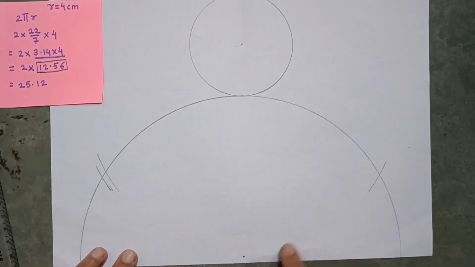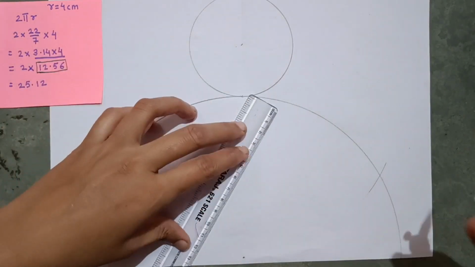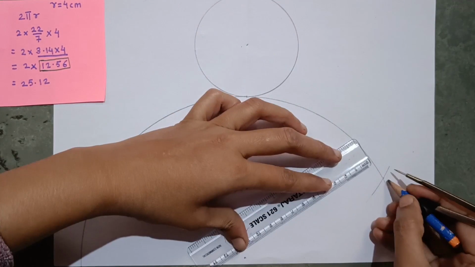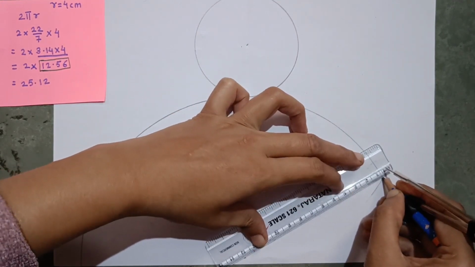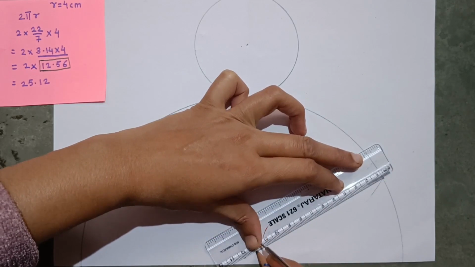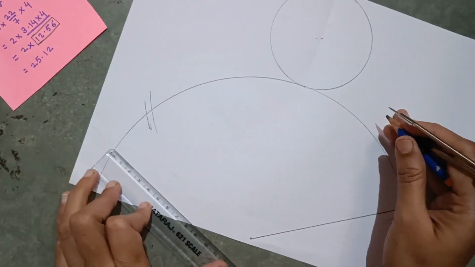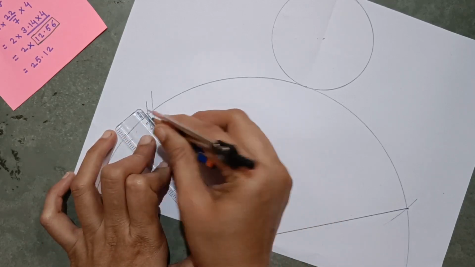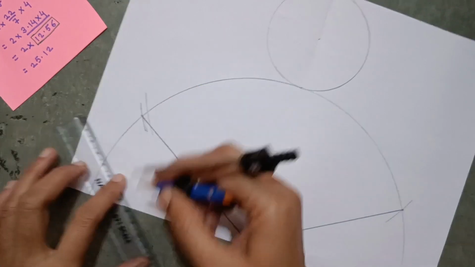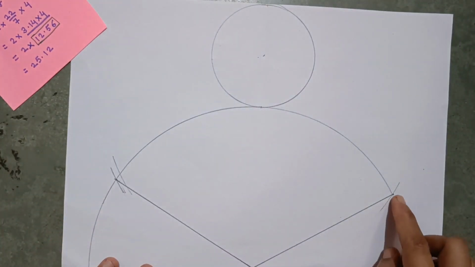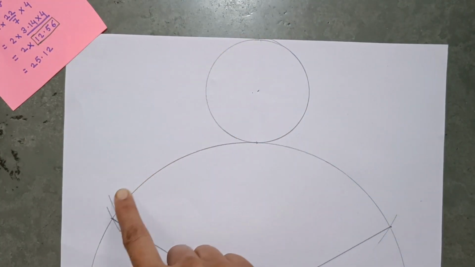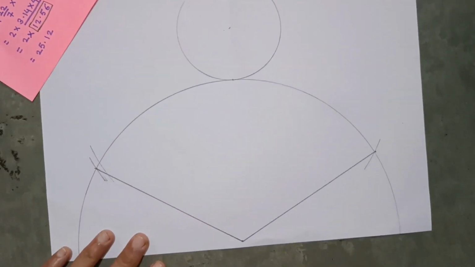now we'll join these two points, this point and this point, this point and this point. One is this point, and this point, and this point, and this point. So now we'll cut it from here, here, here, and here, like this.